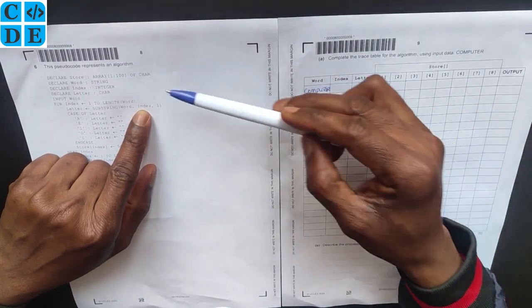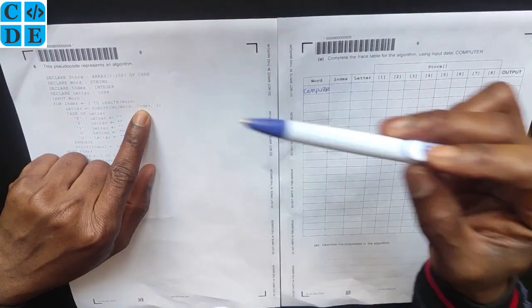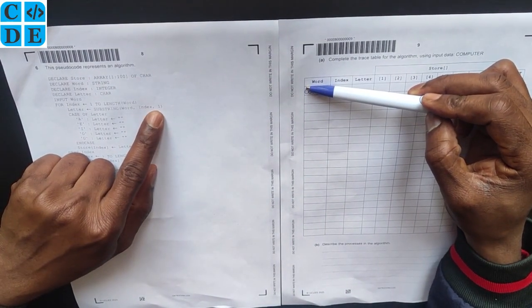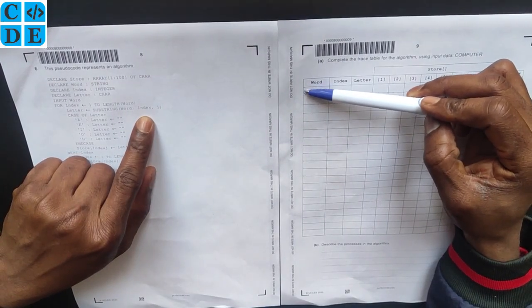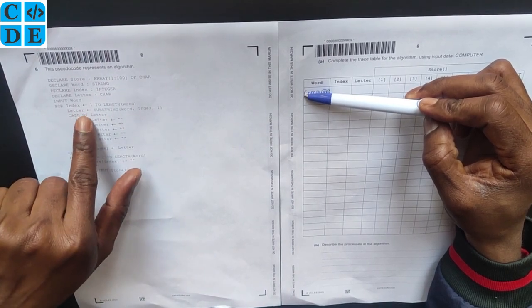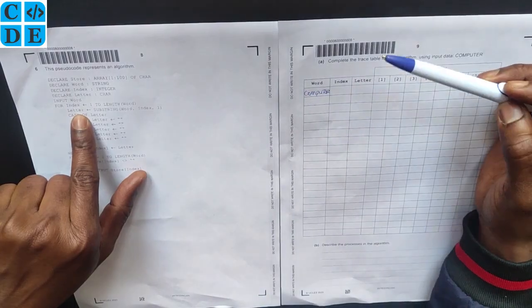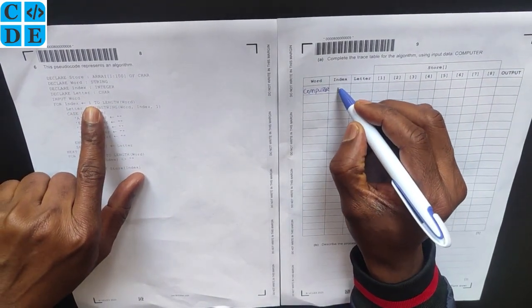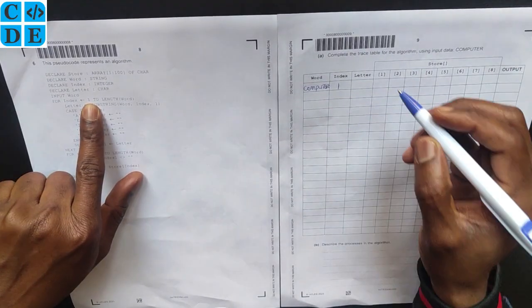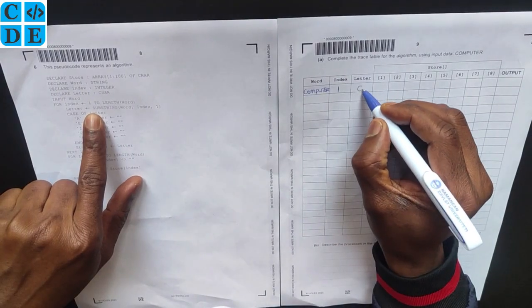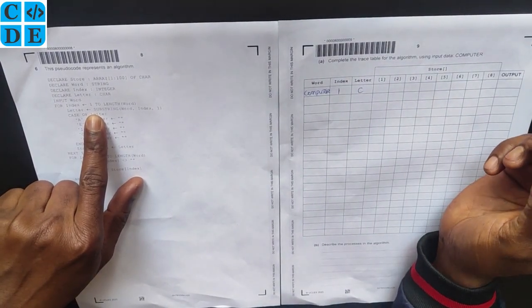Since this array begins from 1, the element is C, so we take 1 character. So we're taking C only, so this letter will be equal to C. Meanwhile here you put the value of your index, which is 1, and letter becomes C. You need to take note of that.